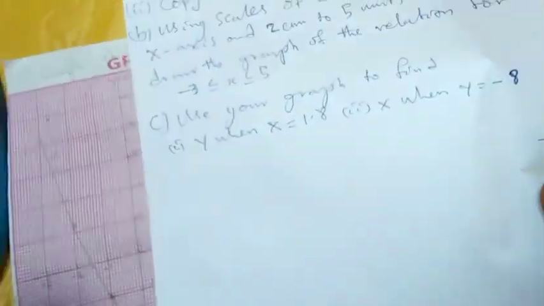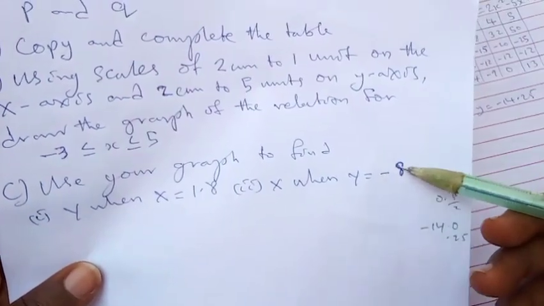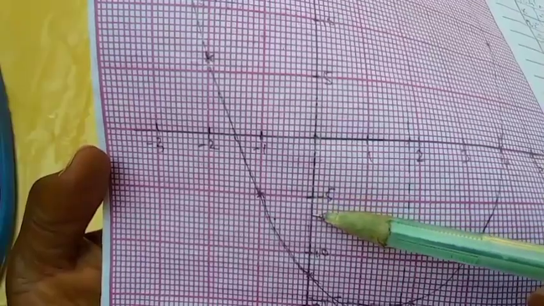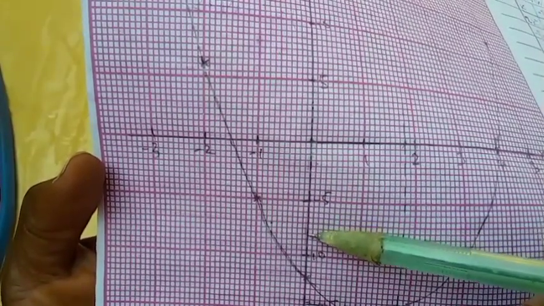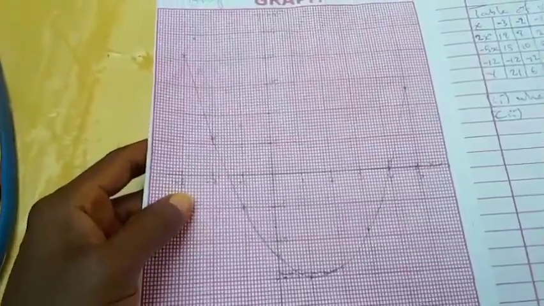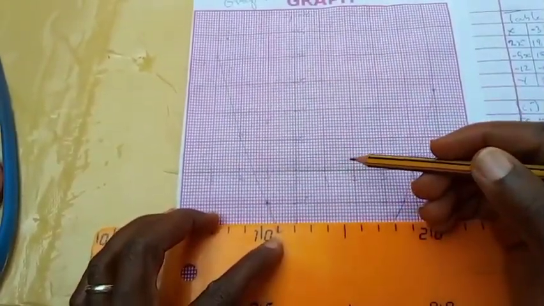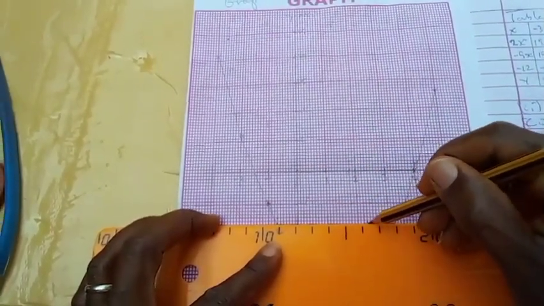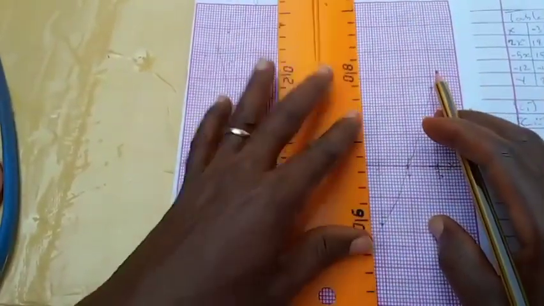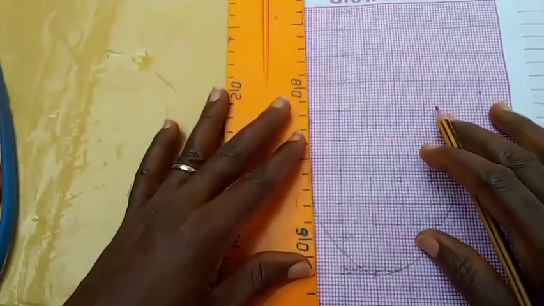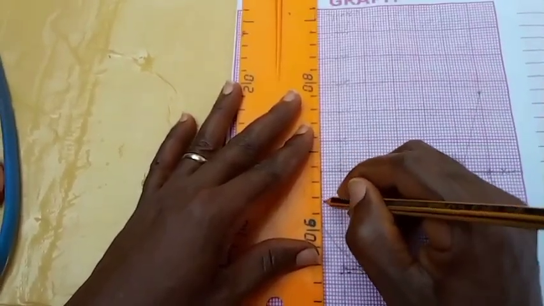They asked us to find the value of x when y is minus 8. So quickly, let me get when y is minus 8. This is y being minus 5. Next two blocks minus 6, minus 7, minus 8. Look at that point. Let me mark it and then join it to touch the curve. At this time it's going to touch the curve at two locations. I'll follow those two locations to the x-axis and determine the values of x at those points. So this is how to answer a question like this.